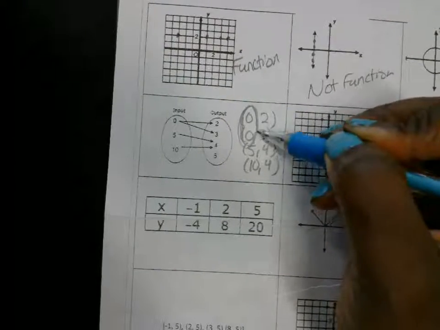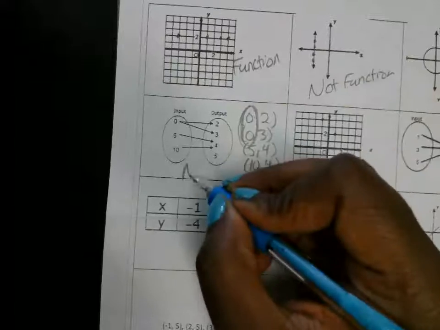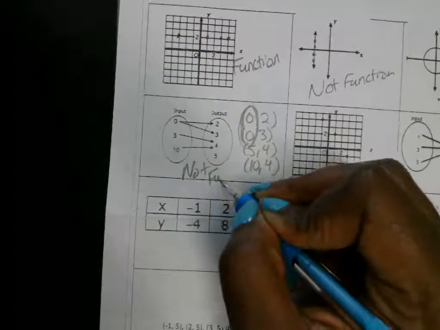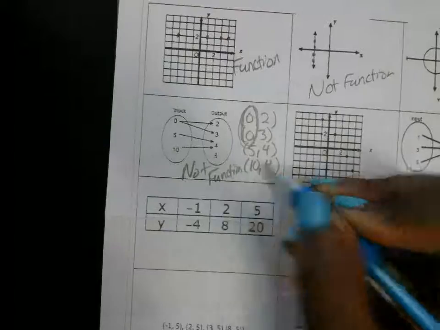Because the zeros repeat. These x values repeat. This is not a function. Do you understand that, babe? That the x values, okay.